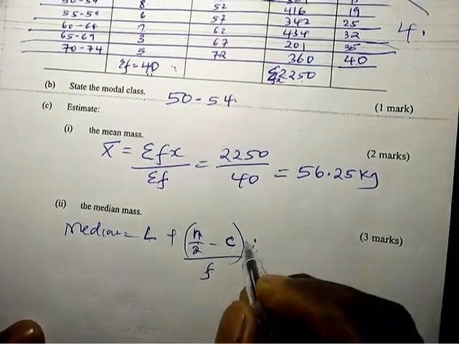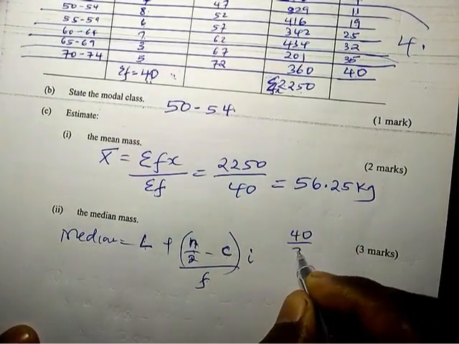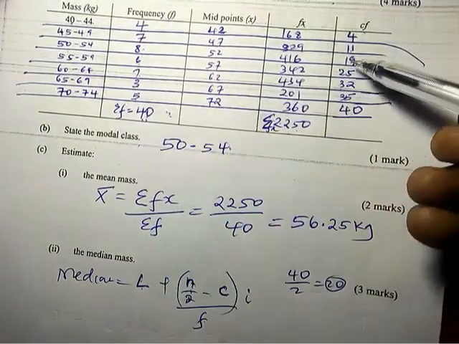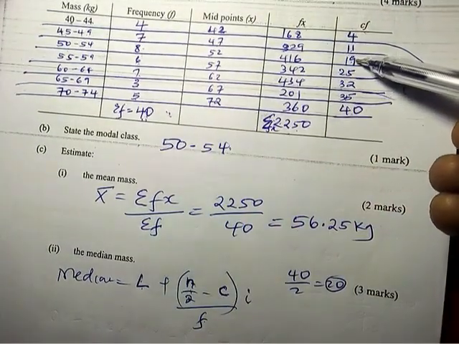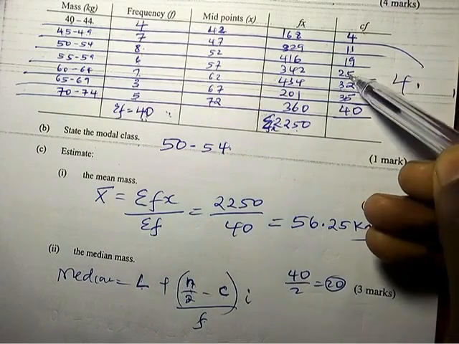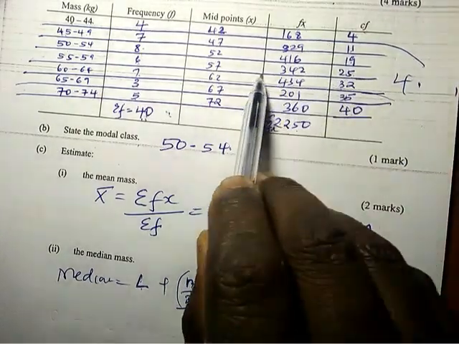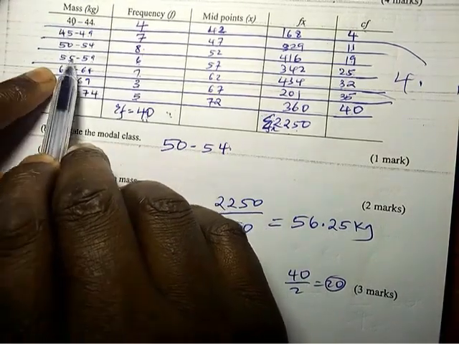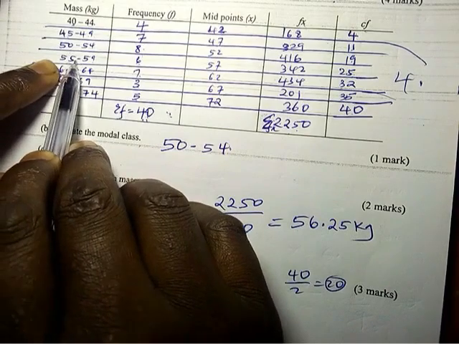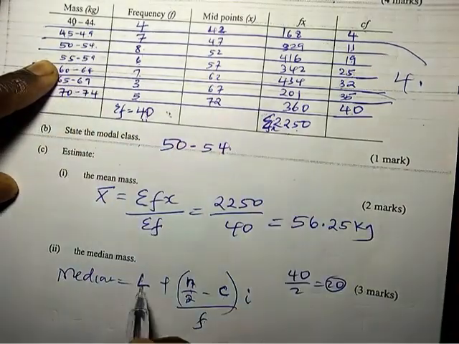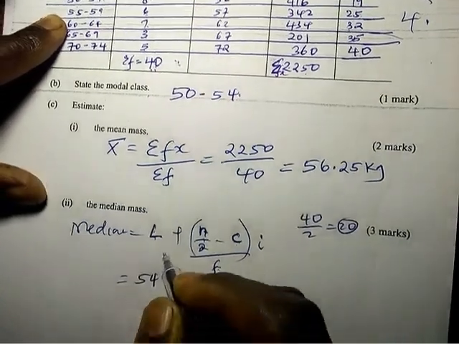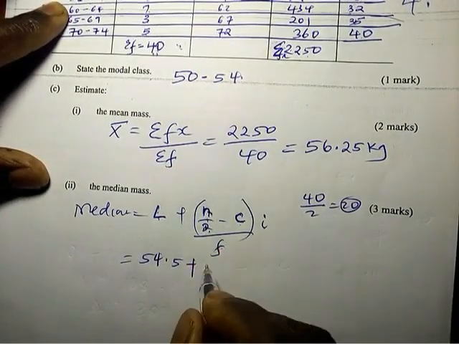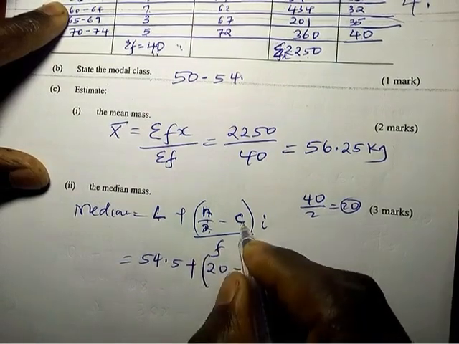So we had 40 divided by 2, which will be 20. So we come here, looking at where our median lies, between 25. Here the cumulative frequency is 25. So our class is 55 to 59. So the lower limit of 55 is 54.5. So L is 54.5 plus N, which is 40, 40 divided by 2 will be 20, minus the cumulative frequency above.